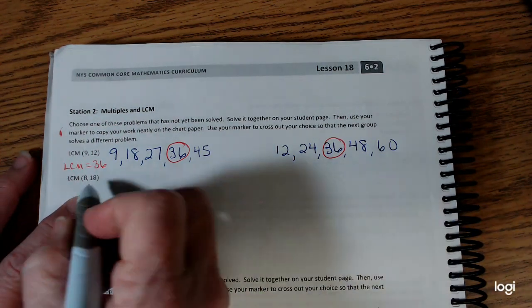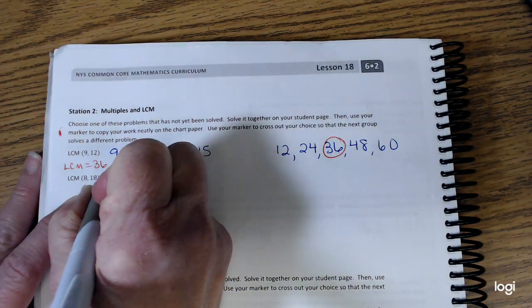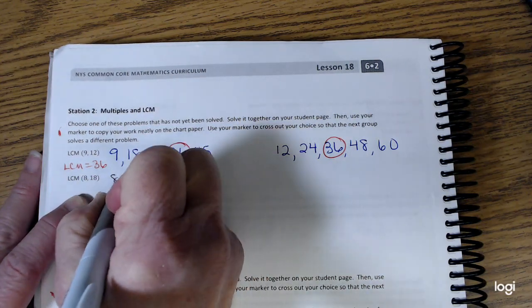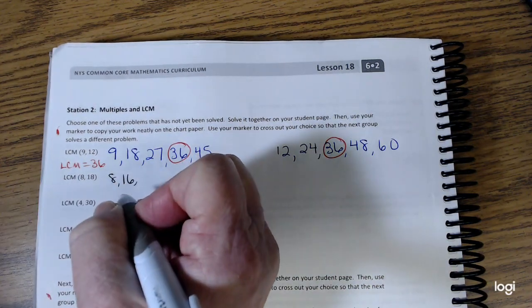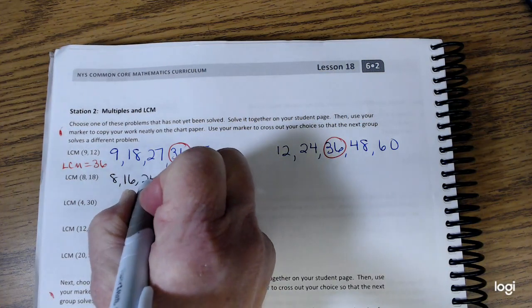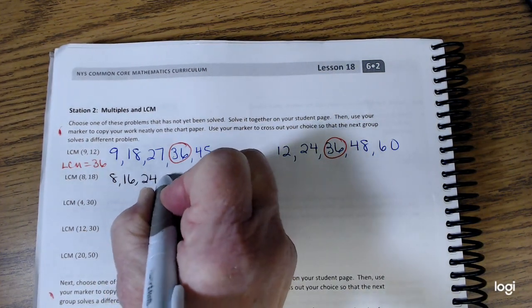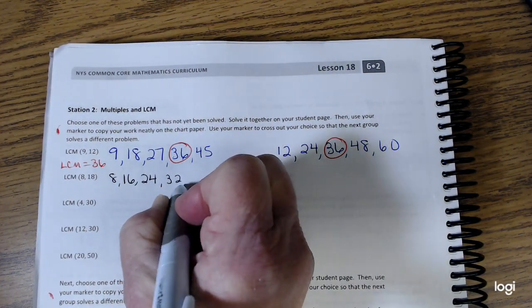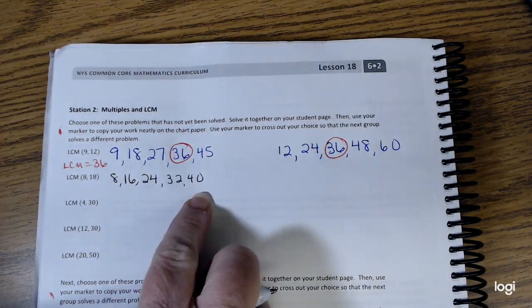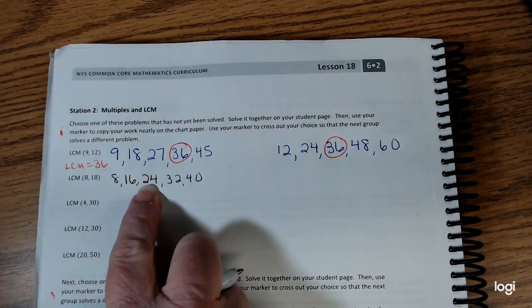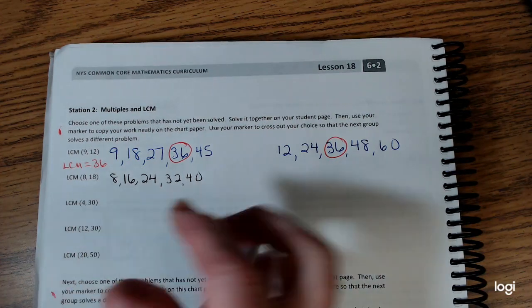So we're going to list the multiples of 8. Okay, so I'm going to go ahead and start here. And once again, let's see if we can just do 5, if 5 is enough this time. We'll stop here. So we did 8, 16, 24, 32, 40.